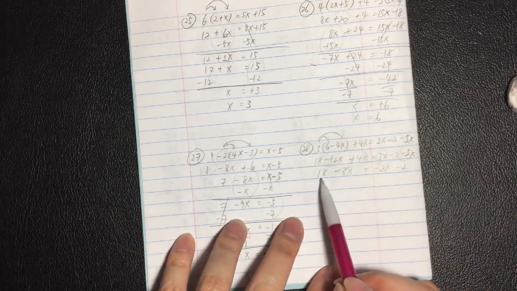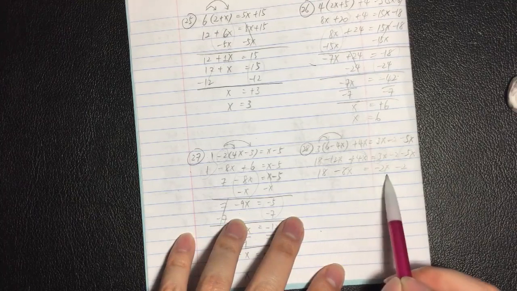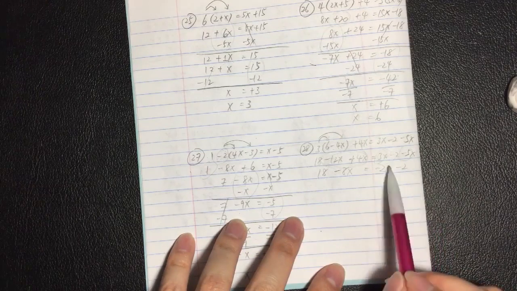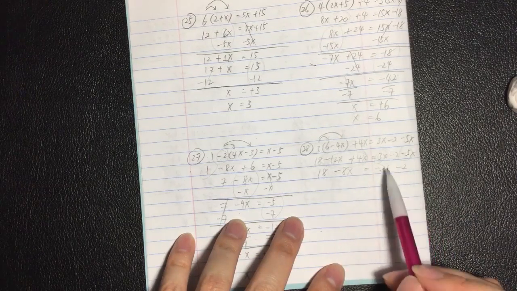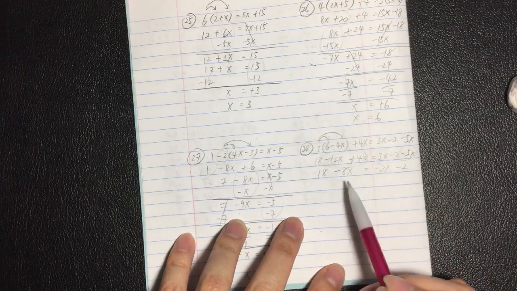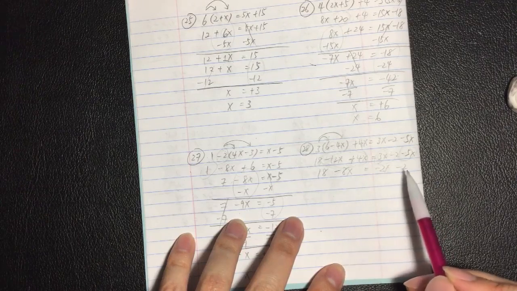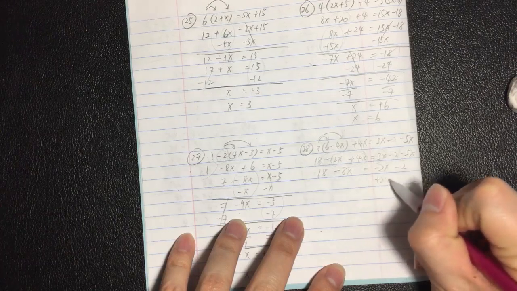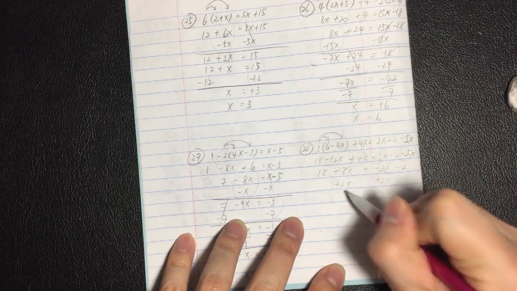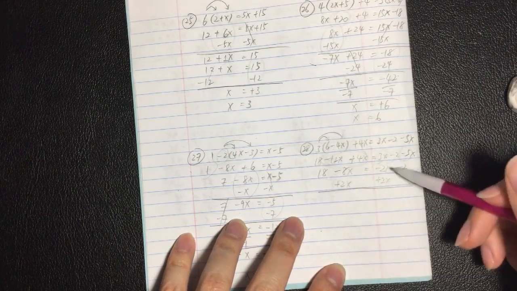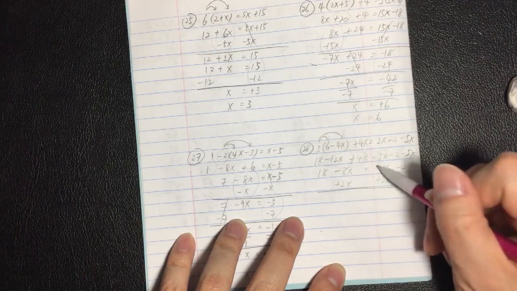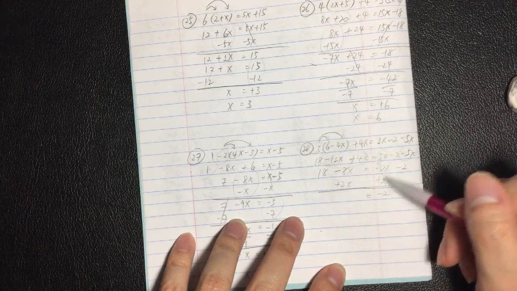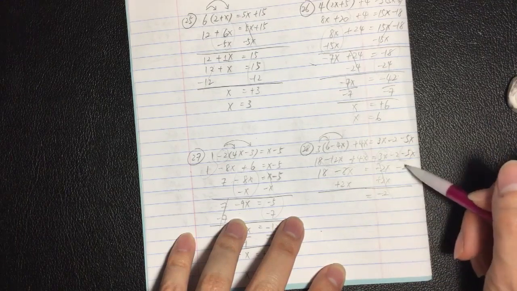Next, we have 18 minus 8x equal to negative 2x minus 2. When we see x on the left side and right side, try to group x to the left side, which means eliminate x from right side first. So add 2x to both sides. On the right side, negative 2x and positive 2x cancel. What's left is negative 2.